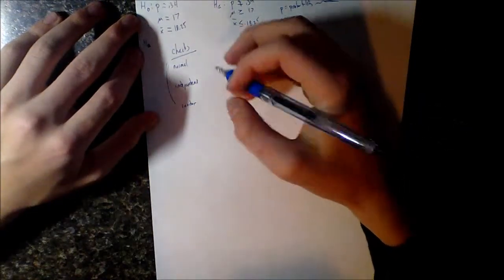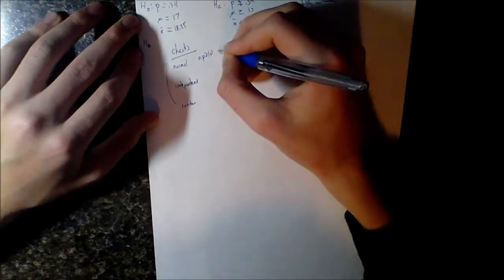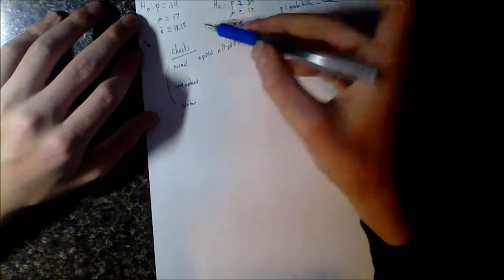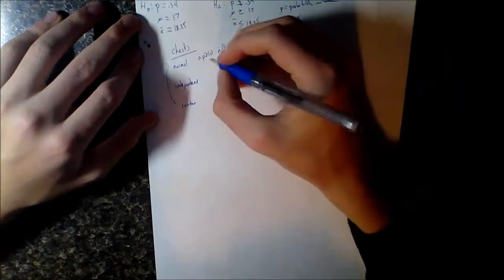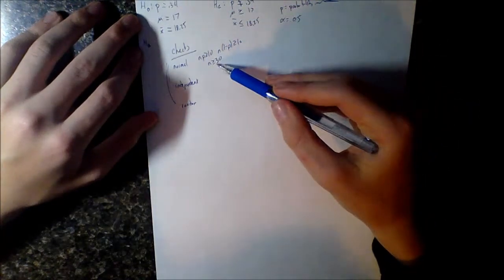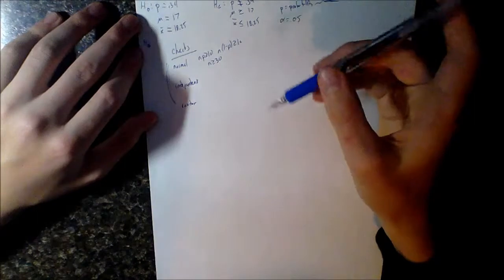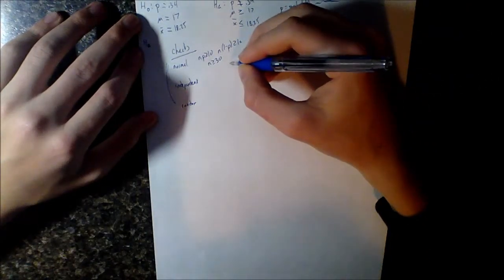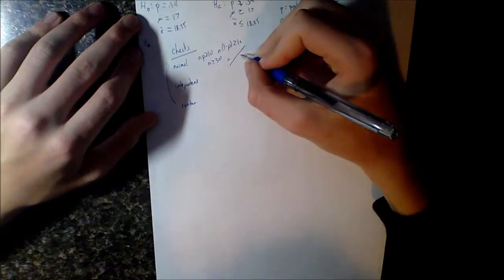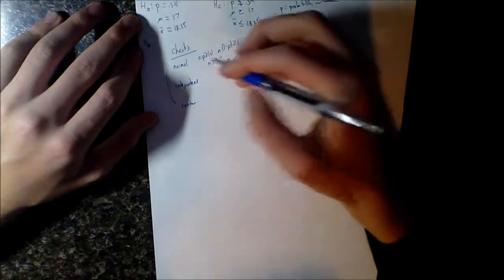To test normal, there are a few ways to do it. For one, if you're given probability, you would have NP has to be greater than 10, and N times 1 minus P has to be greater than 10. P is probability, N is population. However, if you're not given population, you have to just rely on sample size. Sample size has to be greater than 30. If it's greater than 30, it's normal. However, if it's less than 30, certain checks come into play. For example, you need to test if your normal probability plot on your calculator is linear. If it's roughly linear, then you can assume that the distribution is normal. So that's your normal checks.